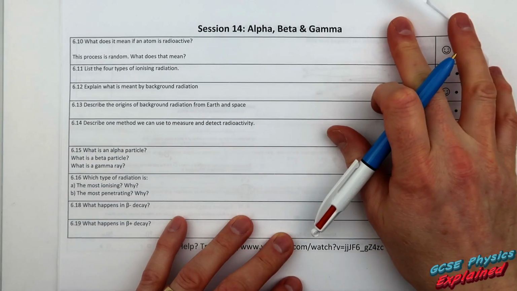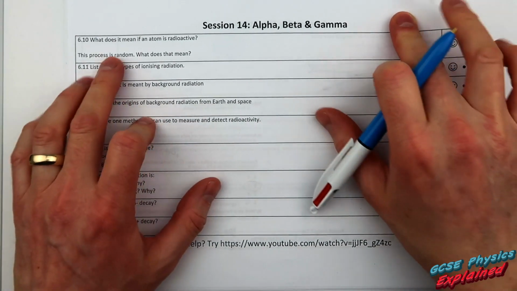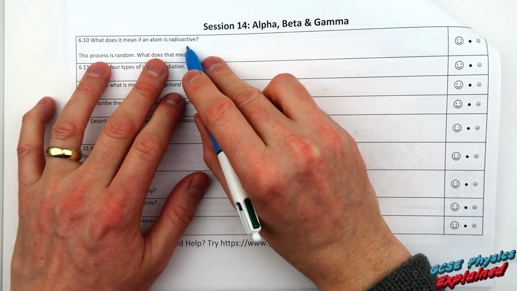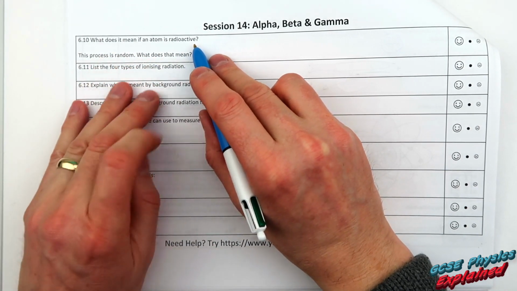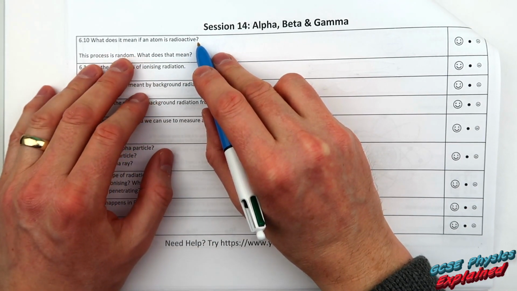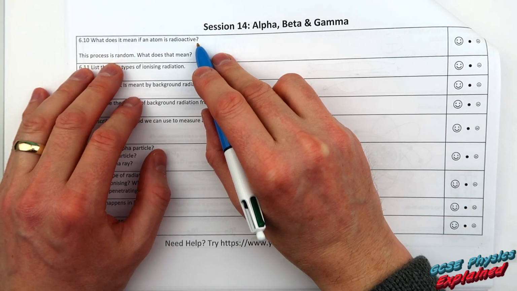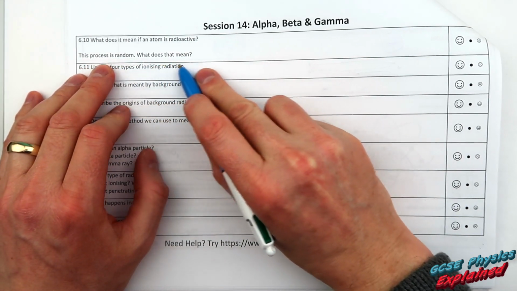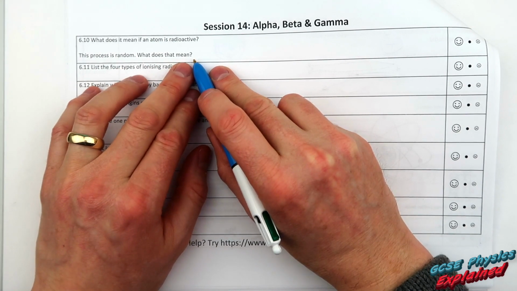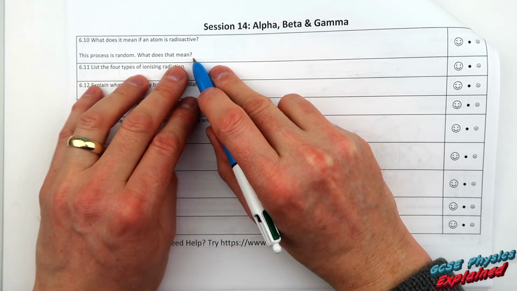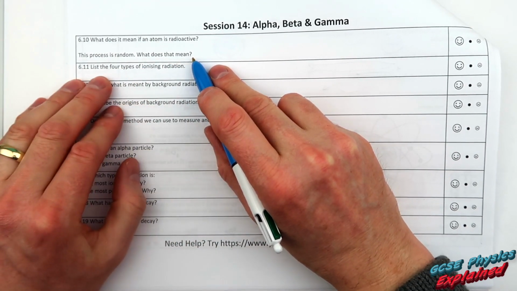Session 14, Alpha, Beta and Gamma. What does it mean if an atom is radioactive? It means that its nucleus is unstable and it could break up at any time. This process is random. What does it mean? It means that you can't predict when it's going to happen.